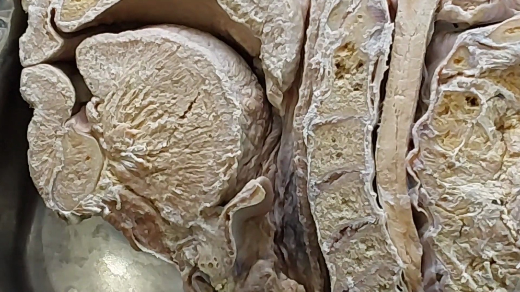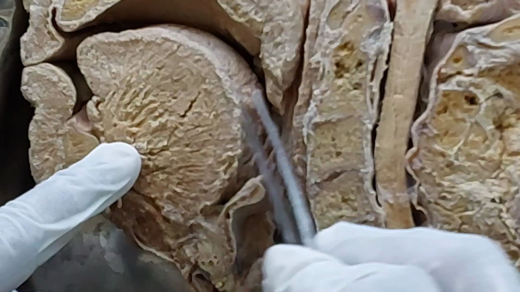Now let us see the oropharynx. The oropharynx lies behind the oral cavity.